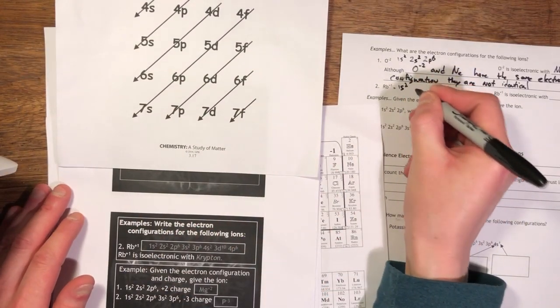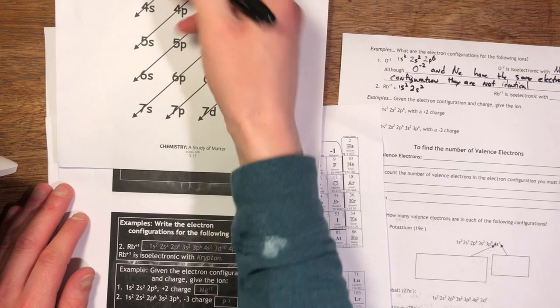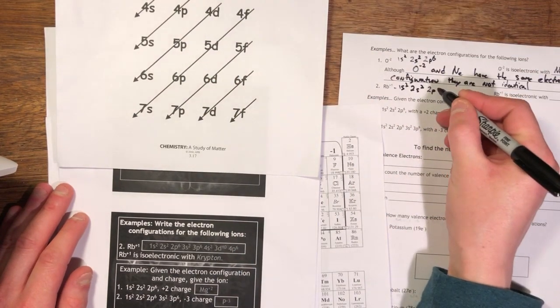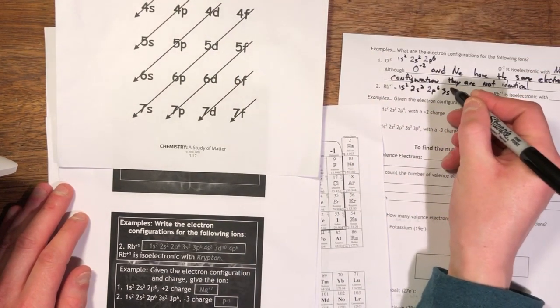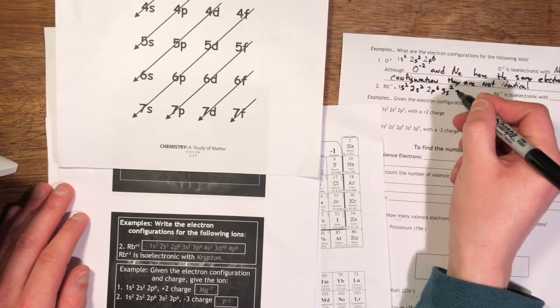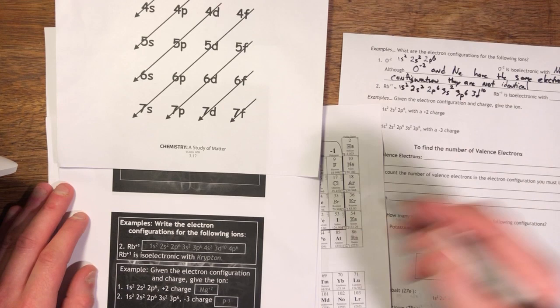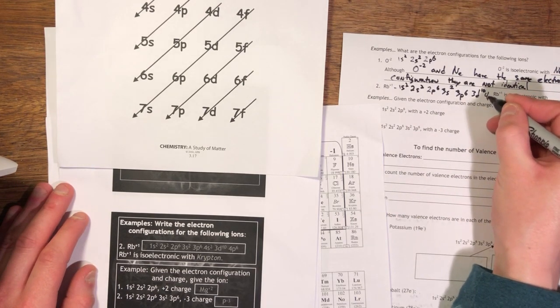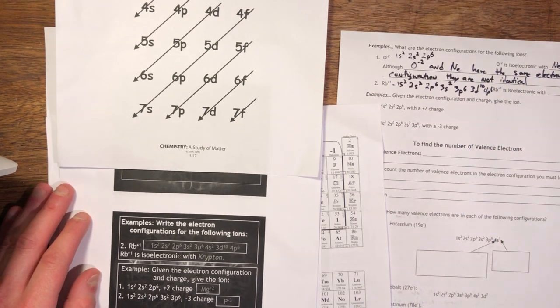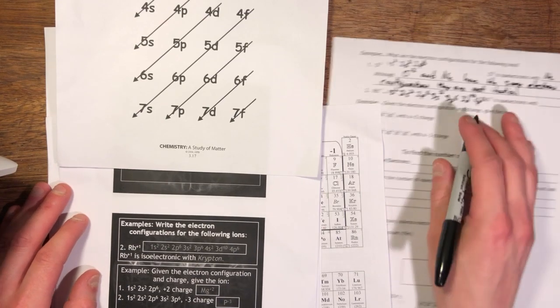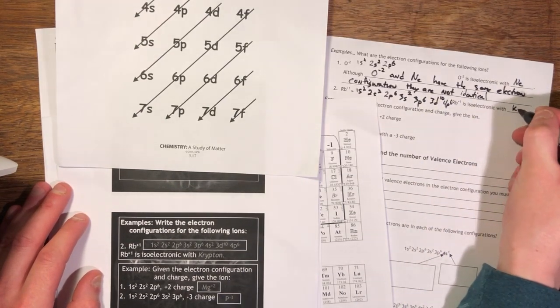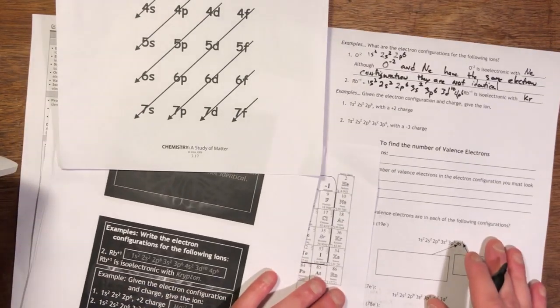So we have 1s2, 2s2, just going through, 2p6, it's also just written there, 3s2, 3p6, 3d10, and then 4p6. So Rb plus 1 is isoelectronic with krypton, Kr. All right.